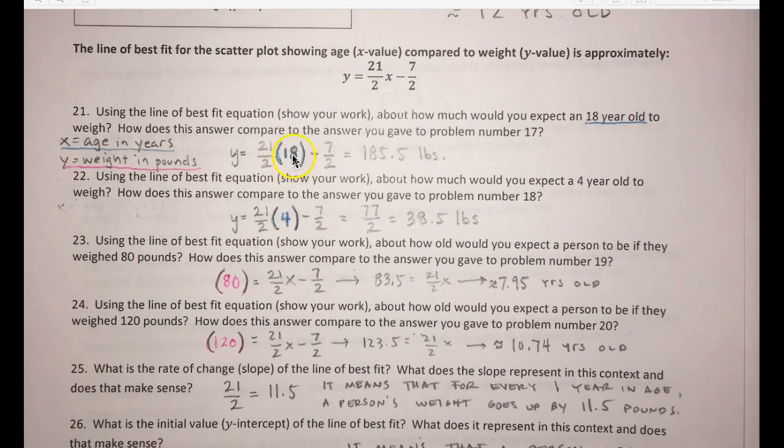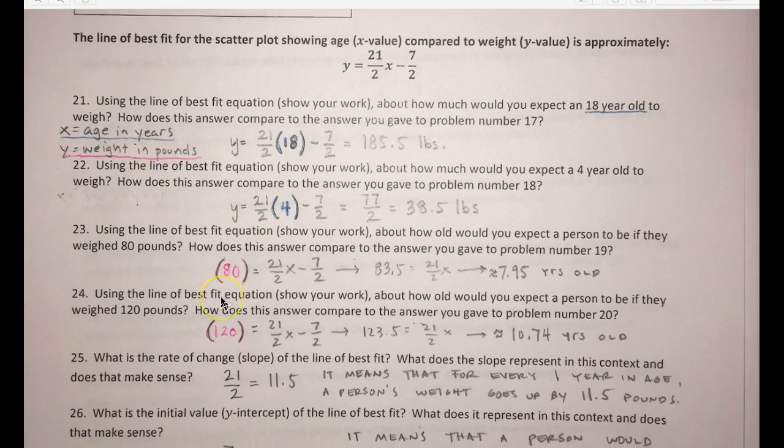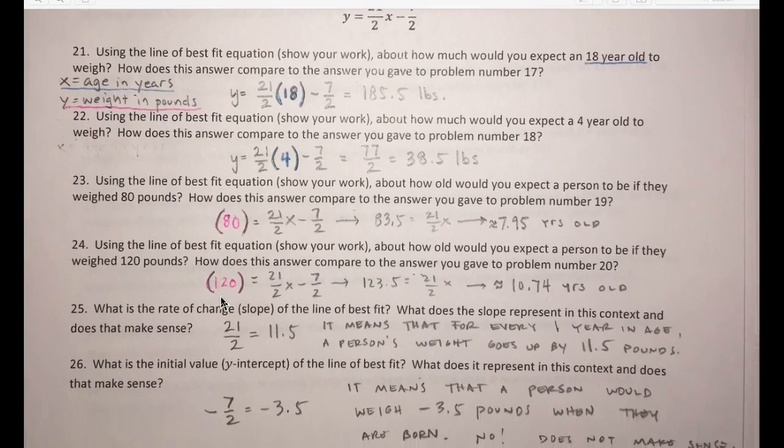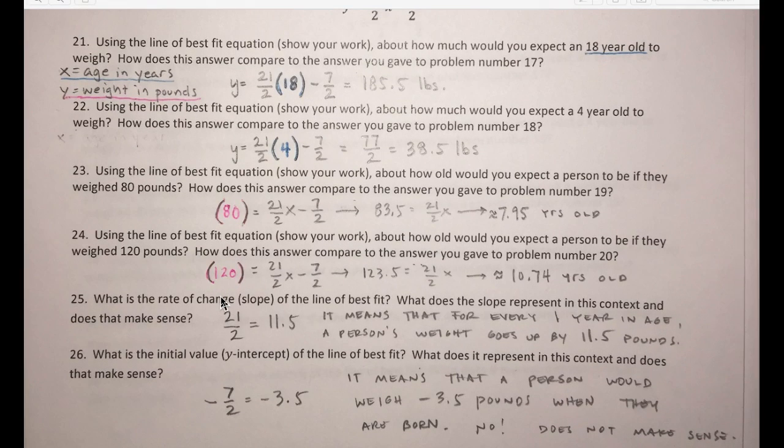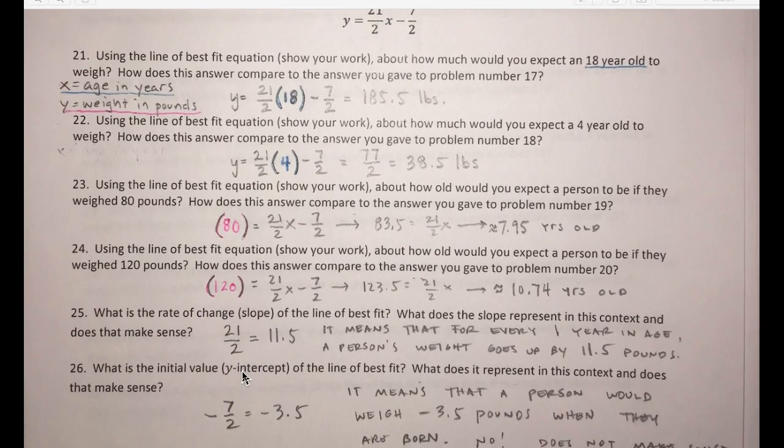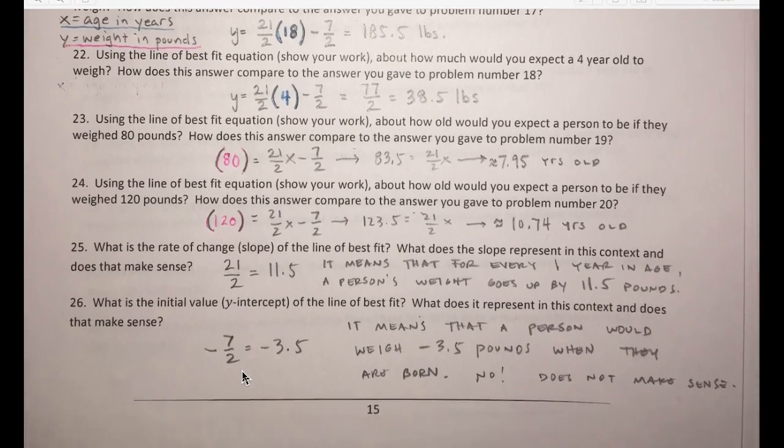Make sure you're able to figure out what you plug in and what you solve for. If they give you an age, you plug that in for x, since x is the age in years. If they give you a weight, you plug that in for y, because y is the weight in pounds. So knowing which your x variable and which your y variable are is important. I would highly recommend you know the difference between a manipulated variable and a response variable. That helps you figure out what would be on the x-axis and what would be on the y-axis.